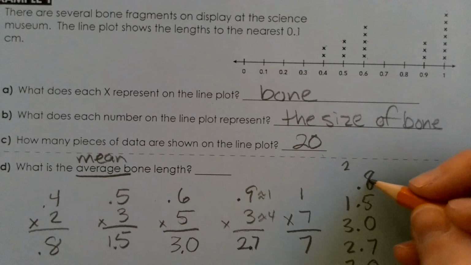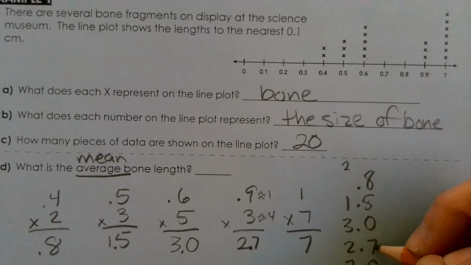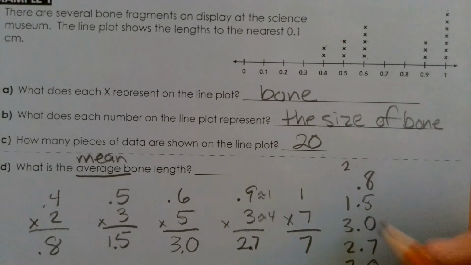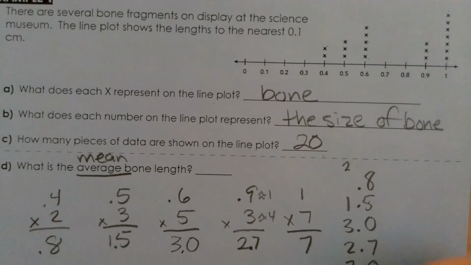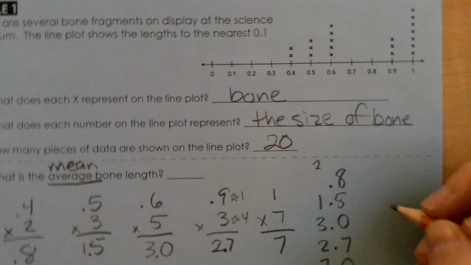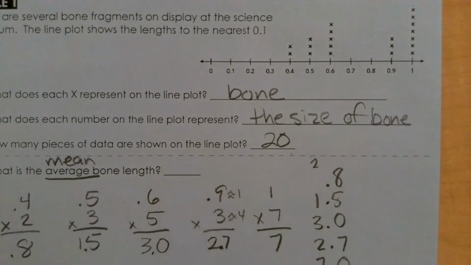Because 8 plus 7 is 15, and 15 plus 5 is 20. So now when I add these up, we have 7, 8, 9, 10, 11, 12, 13, 14, 15. I see a 15. So our sum is 15, but we still need to do what with our sum?